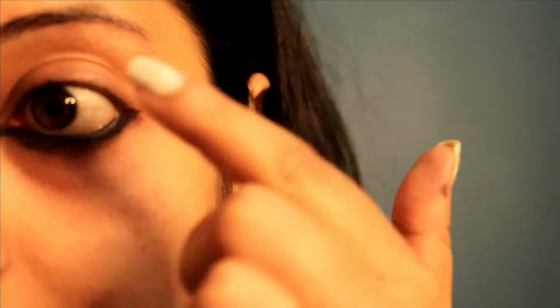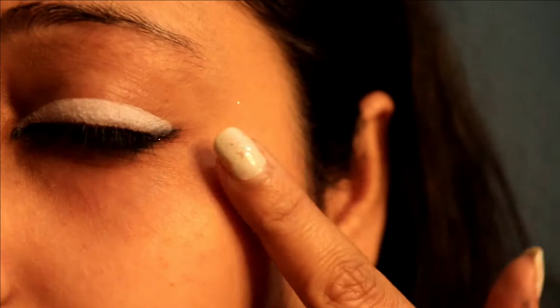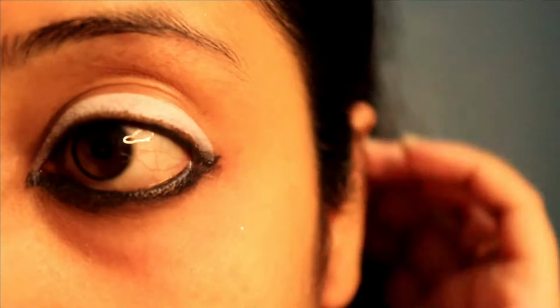In the fourth look, I will show you how to make eyeliner with layered color. I'm just using this white pencil. To create this style, just draw the colored eyeliner onto the upper eyelid.